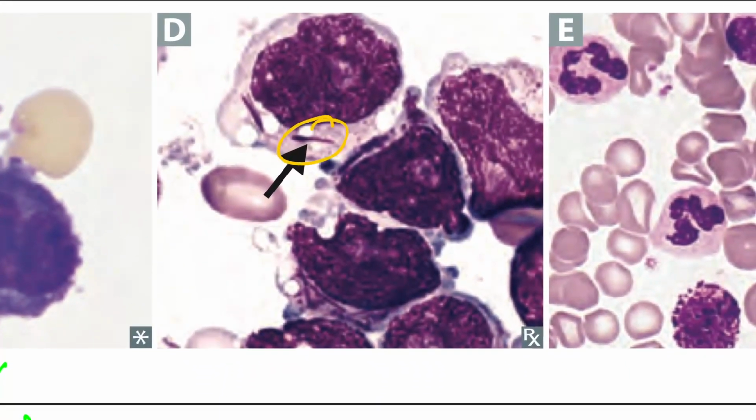These are Auer rods. Nobody is going to say Auer rods, but maybe some question they do. They're purple-red inclusions within myeloblasts.